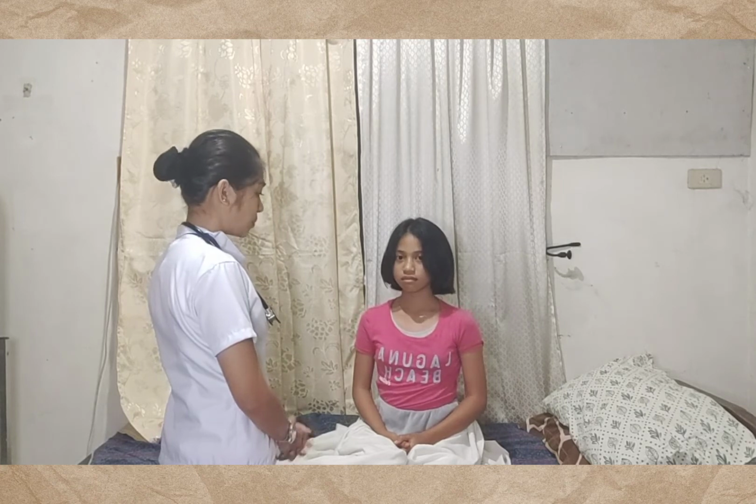So, okay, next is assessing the anterior thorax. I have to inspect breathing patterns and inspect the costal angle, the angle at which the ribs enter the spine. So, Shane, may I have your permission to touch your breast? Is it okay? Okay. So, can you please inhale and exhale for me? One more time.